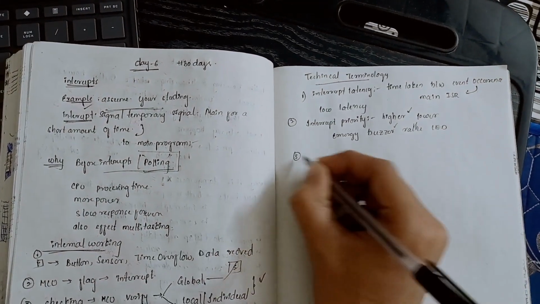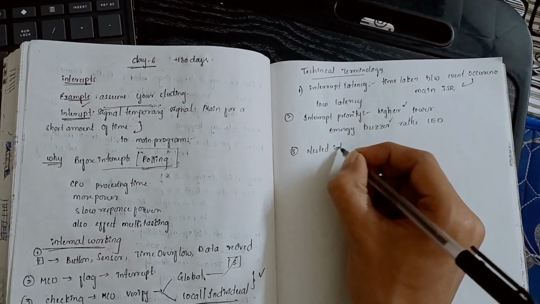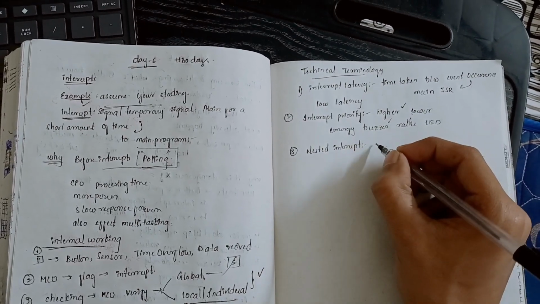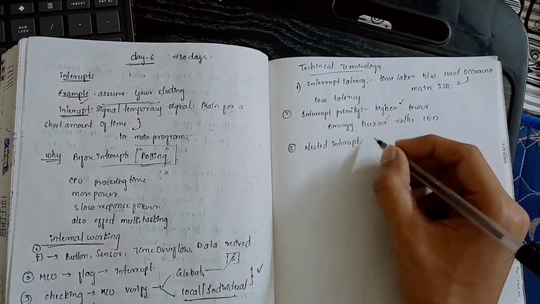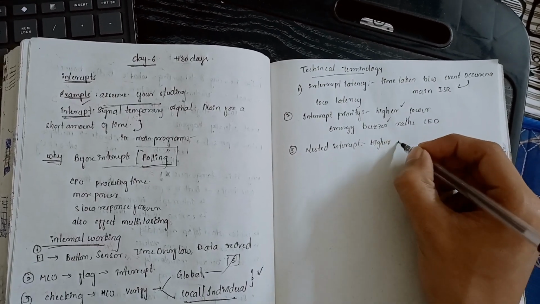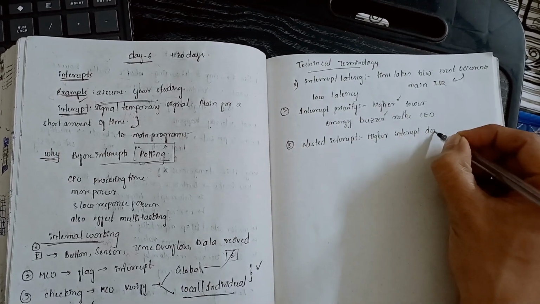And third is nested interrupt. In this, a higher priority interrupt dominates the lower priority one.